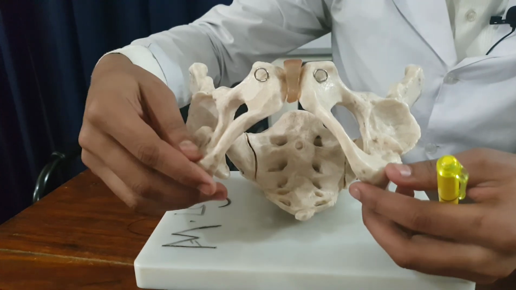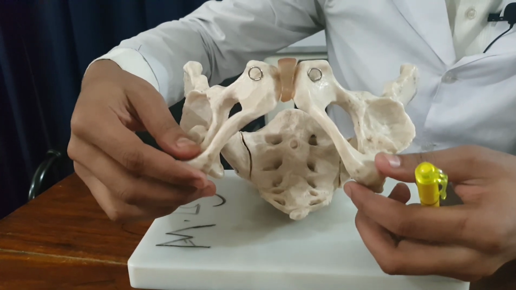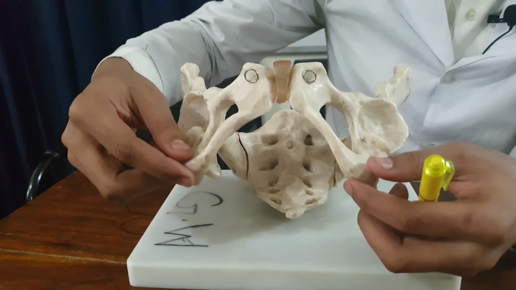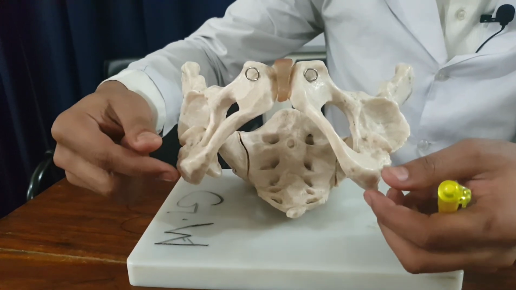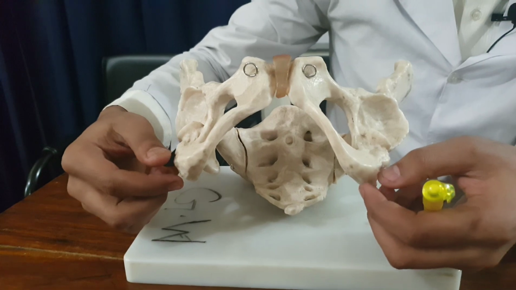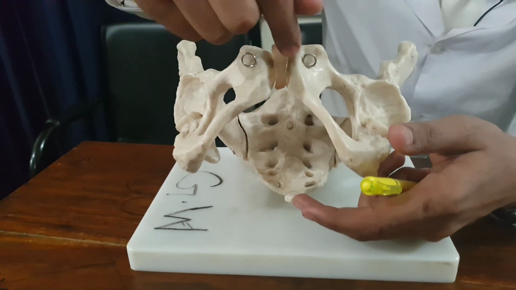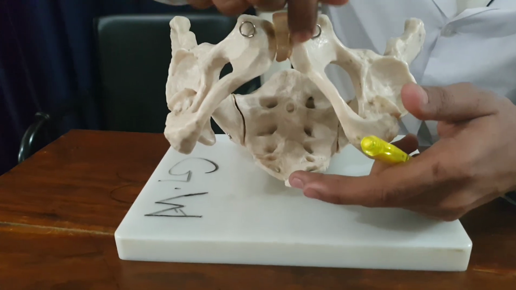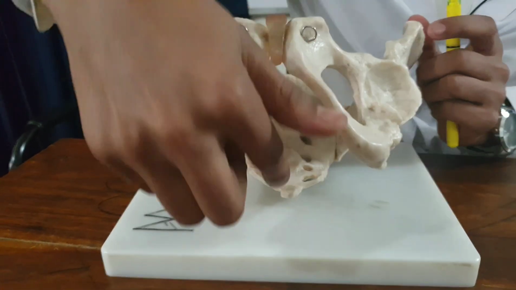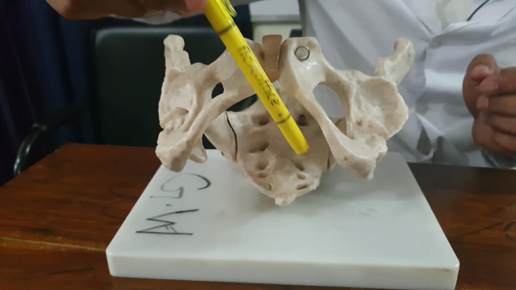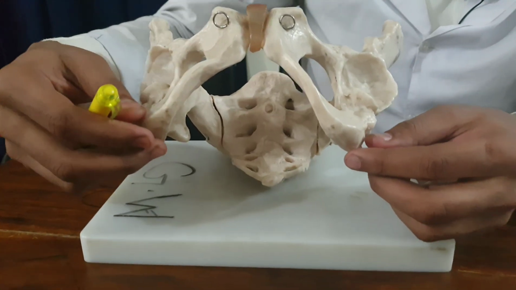Now let us discuss the diameters of the anatomical outlet. There are 3 diameters of the outlet. They are anteroposterior diameter, which is the diameter between the symphysis pubis and the tip of the coccyx, which is this diameter. This is 13 centimeters.